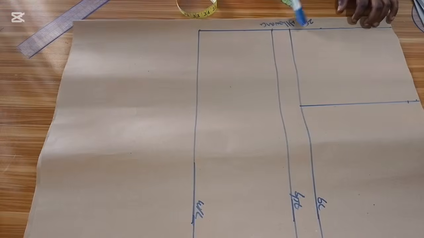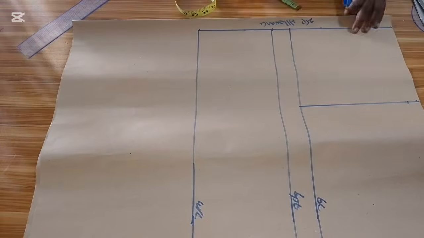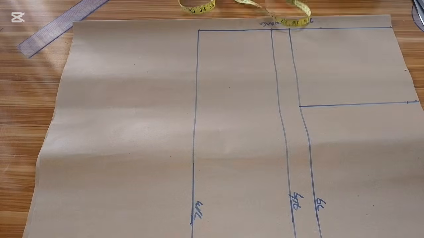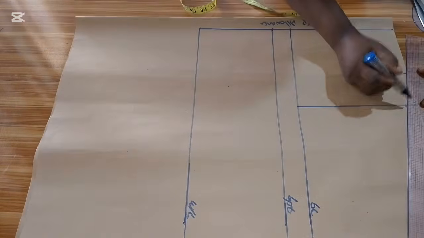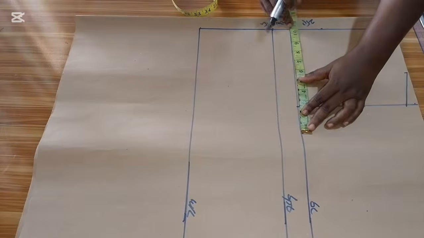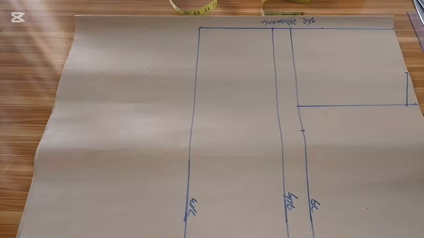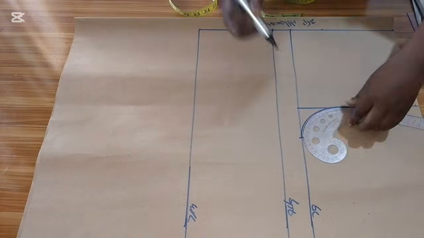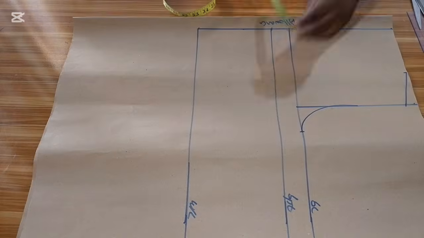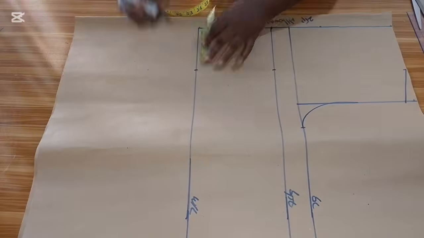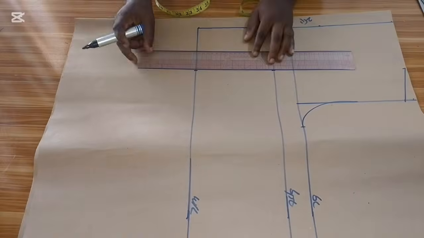So the next thing now after drafting the front pattern is the back. I'll be doing a basic back pattern for this. I went ahead to mark 1 inch for my zipper allowance. I've marked my shoulder line, my bust line, my bust point, and my under bust. I repeated my measurement and I'll be drafting my armhole at this point, and I'll be marking 5 inches for my neck width as well for the back, but I'll be coming down by 1.5 inches for my neck depth for the back. So I'll mark my nipple to nipple measurement as well.